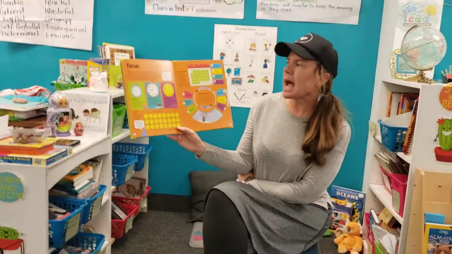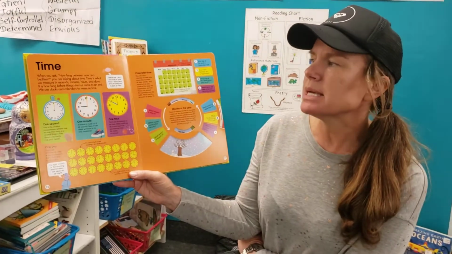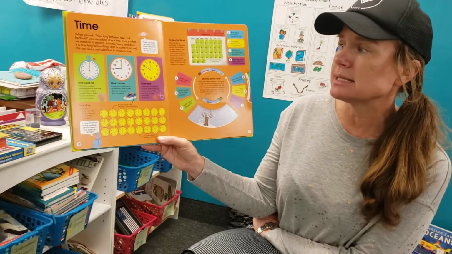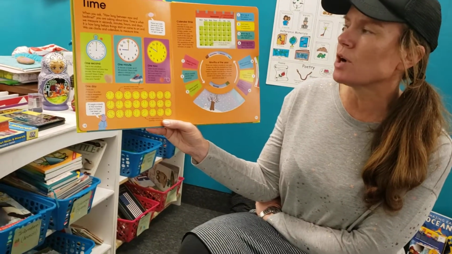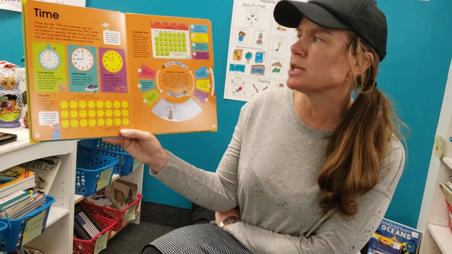When you ask how long between now and bedtime, you are asking about time. Time is what we measure in seconds, minutes, hours, and days. It is how long before things start or come to an end. We use clocks and calendars to measure time.